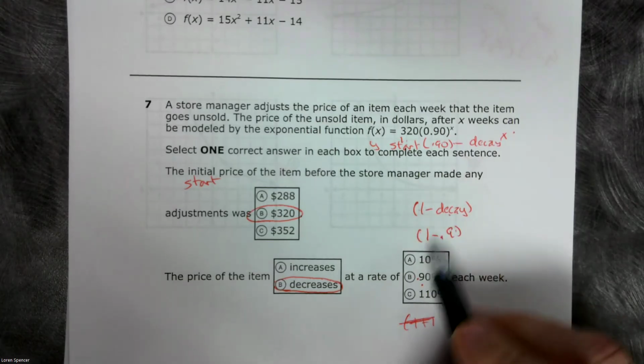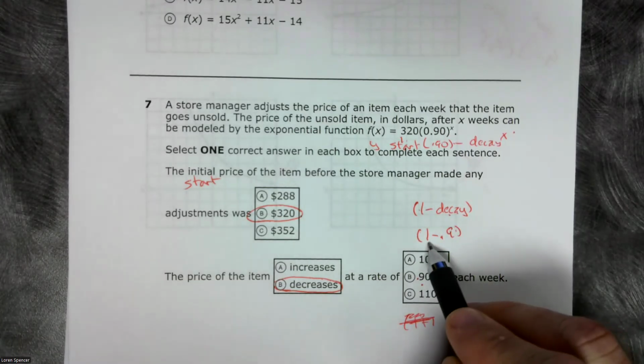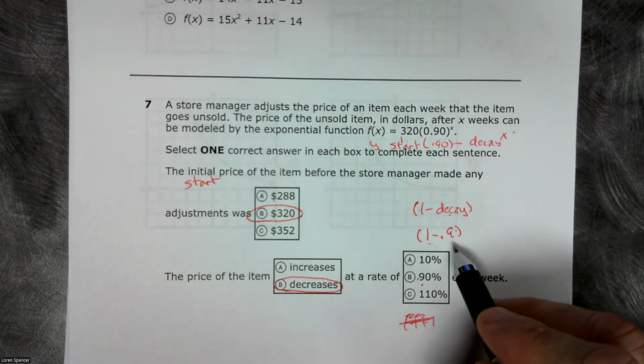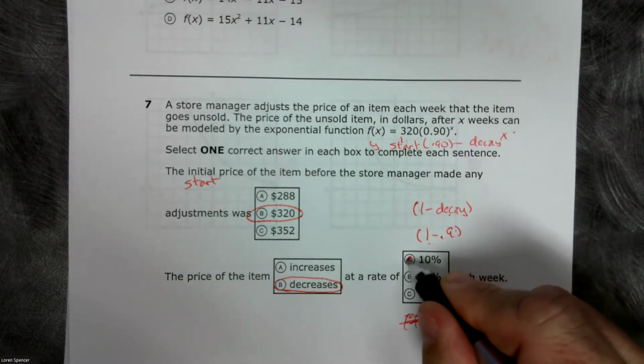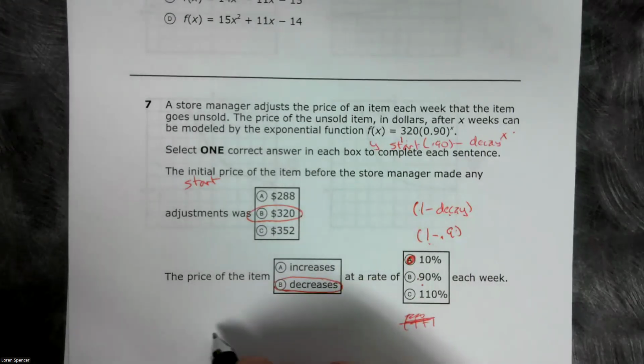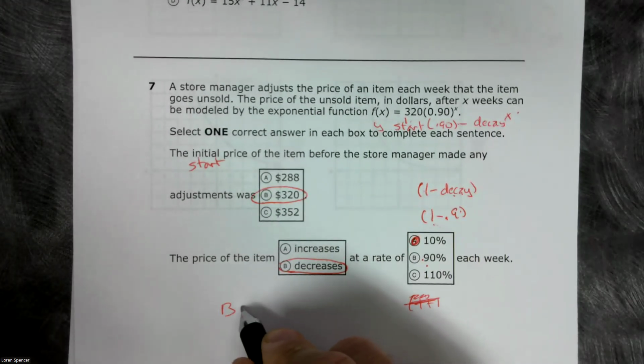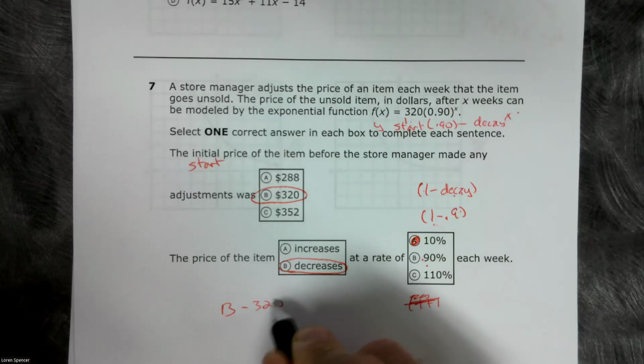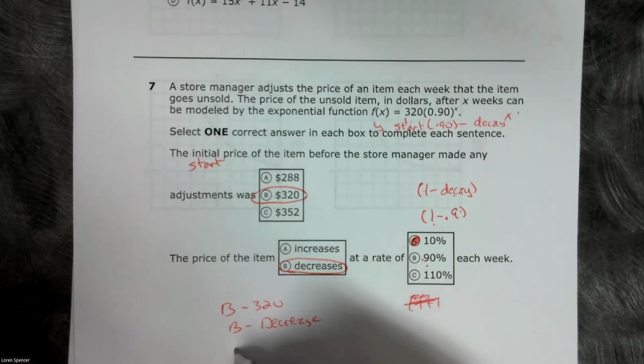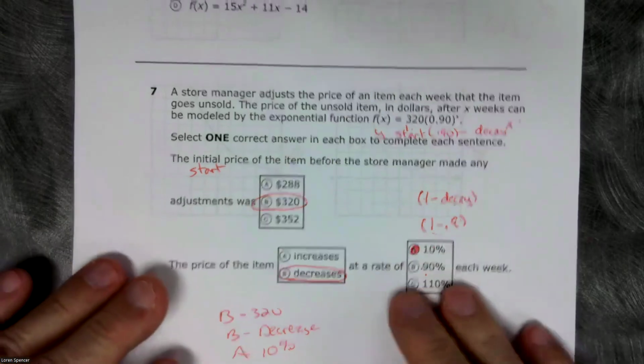Okay? But 1 minus the decay. So if we do this, we have 1 minus 0.9 and we get 10%. So our answer is these. So we have B for 320, B for decrease, and we have A for 10%. And that 10% part is a little bit tricky.